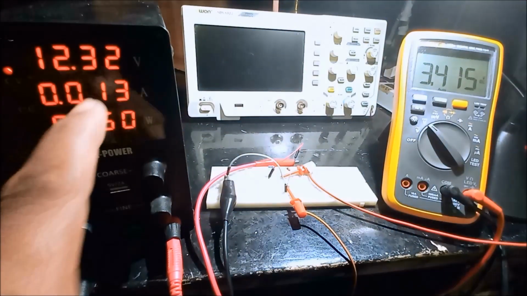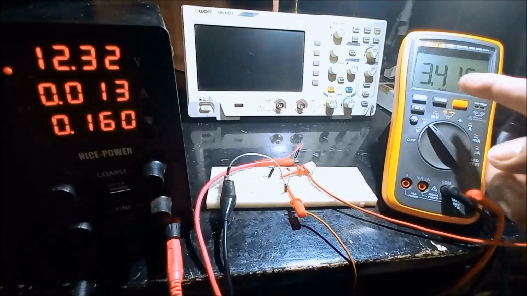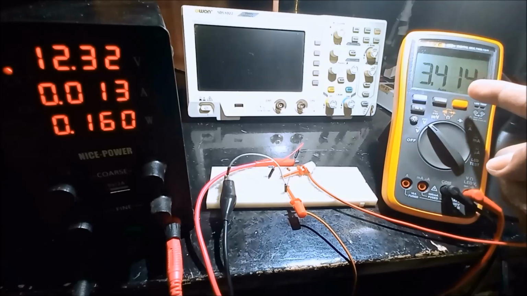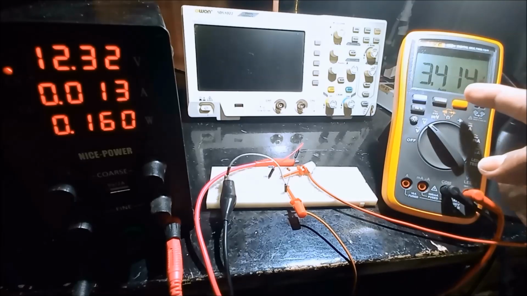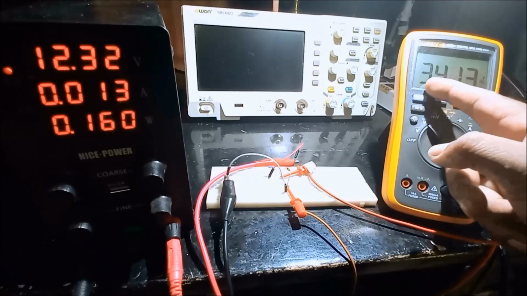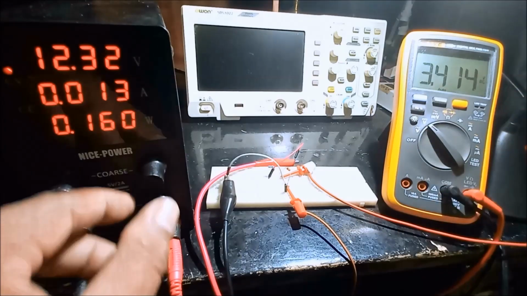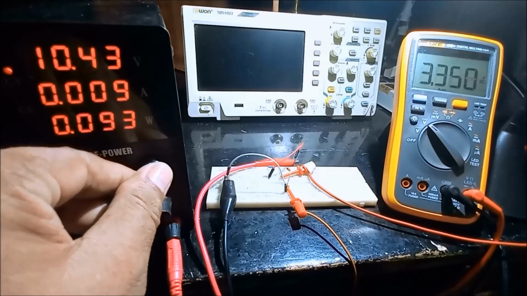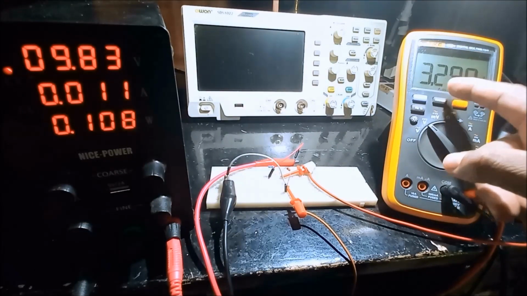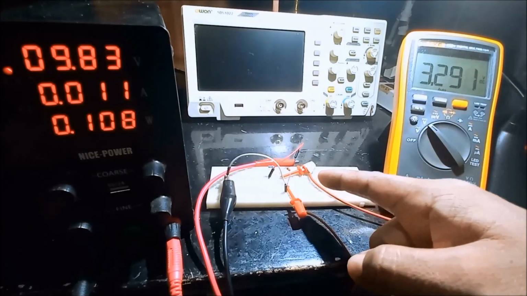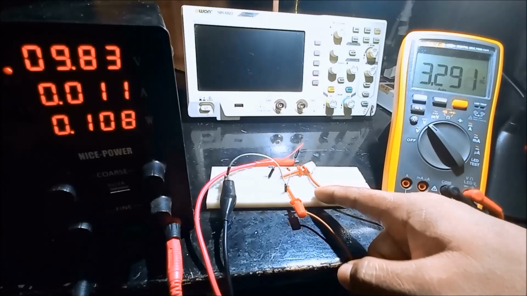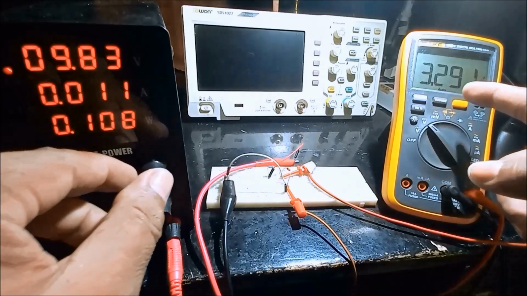Even with the supply of 12.32, the output is 3.4. So it means it keeps the voltage at the Zener Diode regulated at 3.4. At 9 volts, it's around 3.2, because our Zener Diode has a voltage rating of, I think, 3.3.